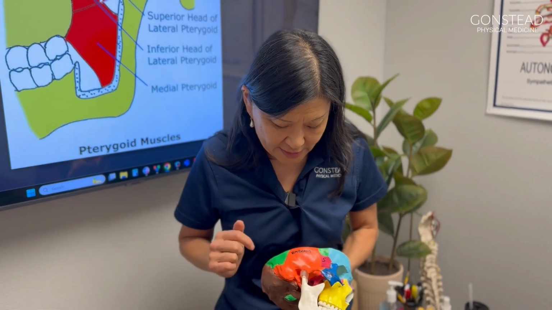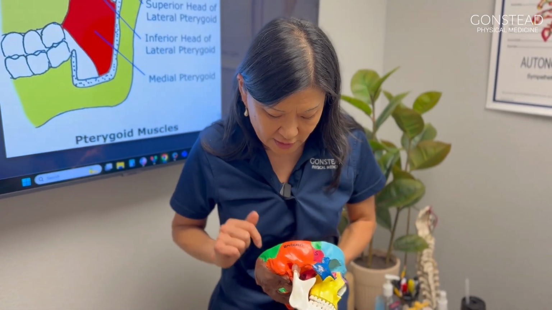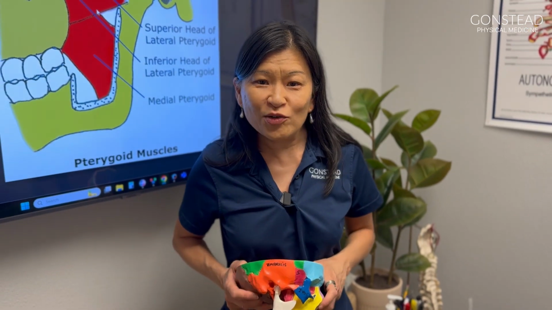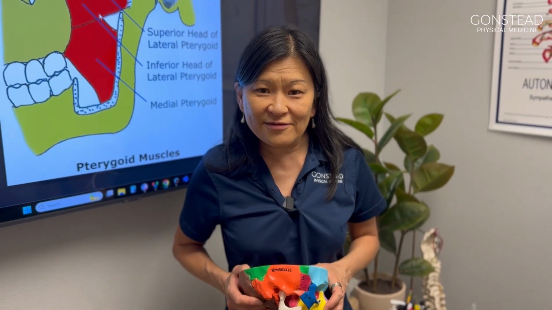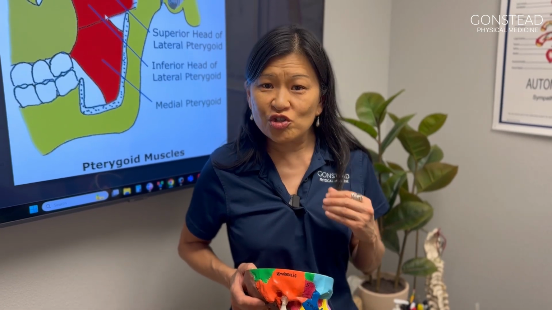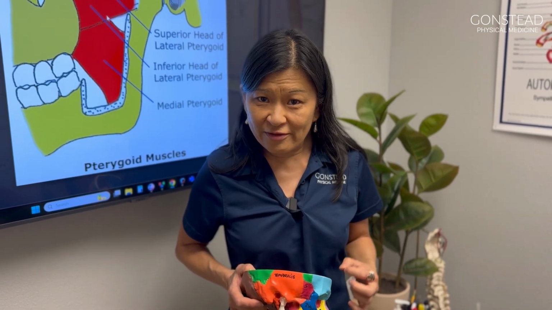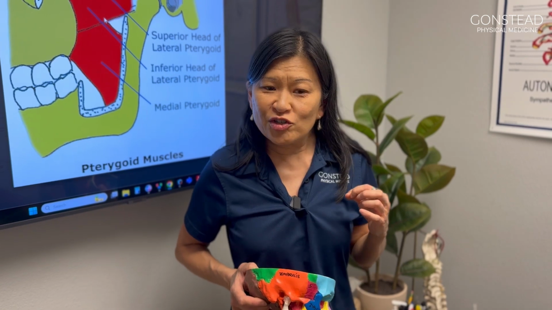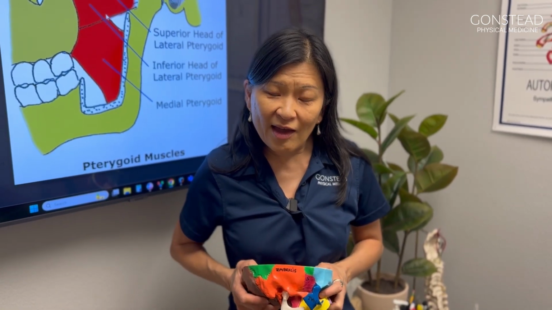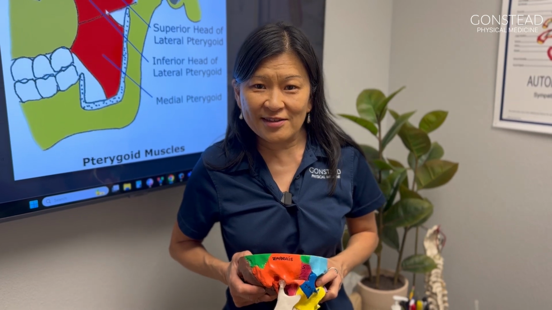We talked about the discs, the ligaments, the nerves, the bones. That's it for the anatomy. I'm Dr. Suquan Paisano for Gonstead Physical Medicine. We will be talking about some of the things that you can do to prevent TMD, to treat TMD, and of course, if you need any further help with that, we're here for you in Phoenix at Gonstead Physical Medicine.